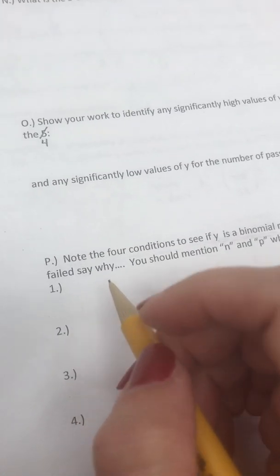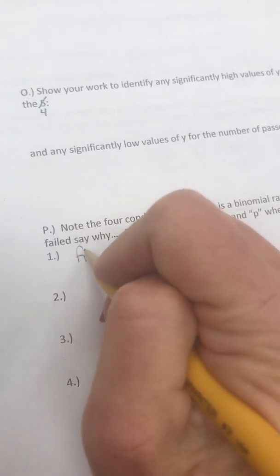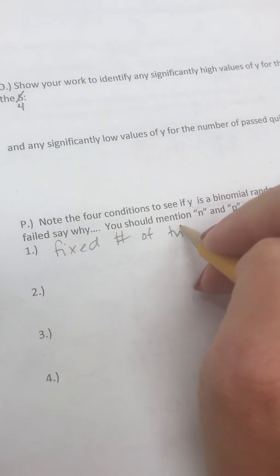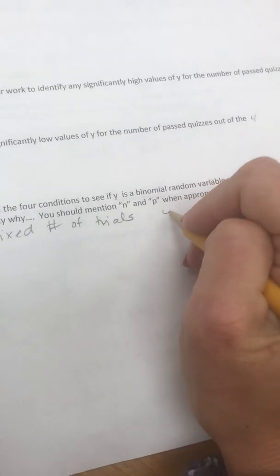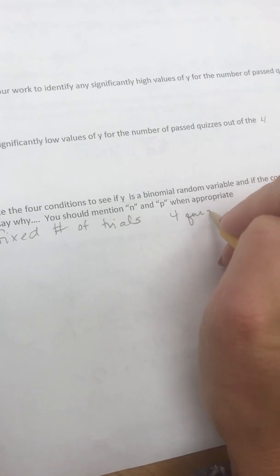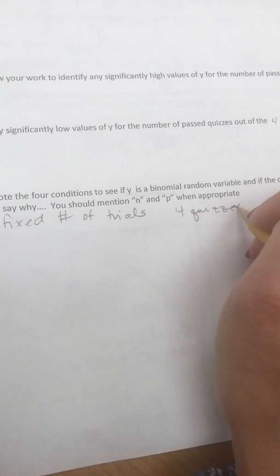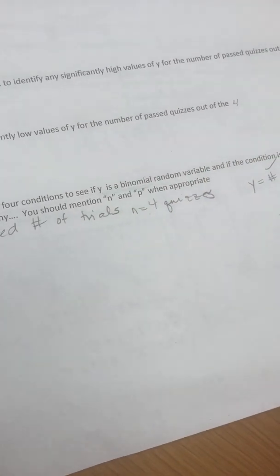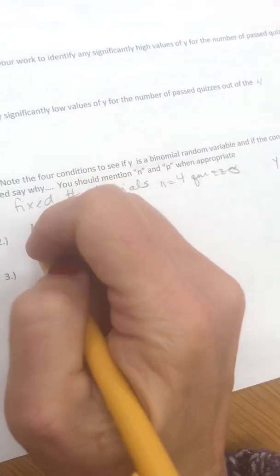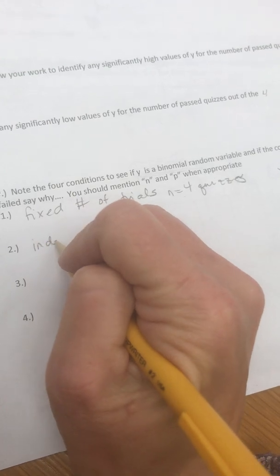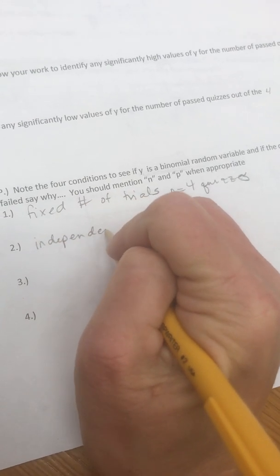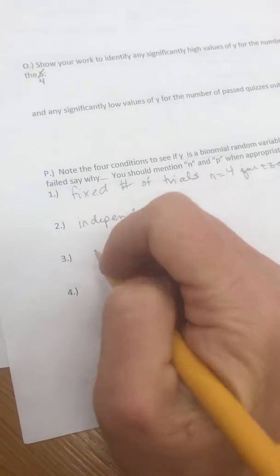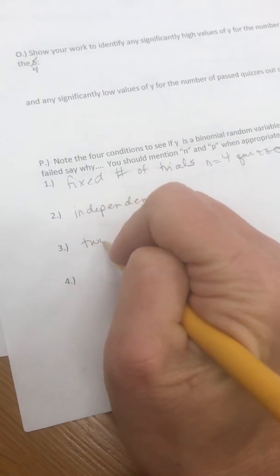For the binomial setting, I need a fixed number of trials. Now we are applying 4 quizzes to each student, and so the number of quizzes is 4. And then we're going to have independence. We need to test for that. We need to test if there are 2 outcomes. I should start there.